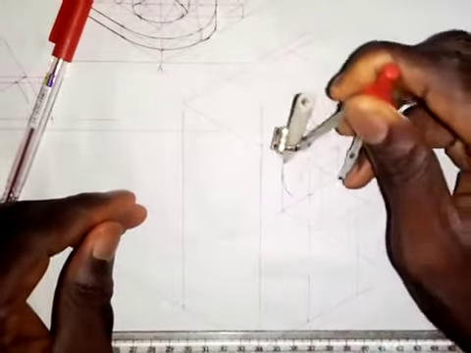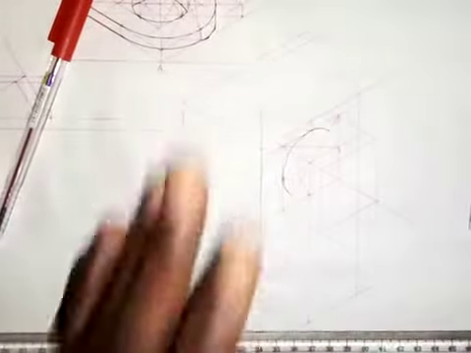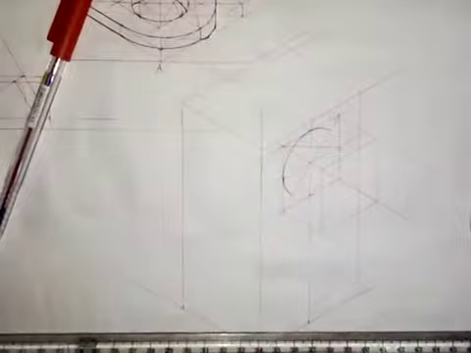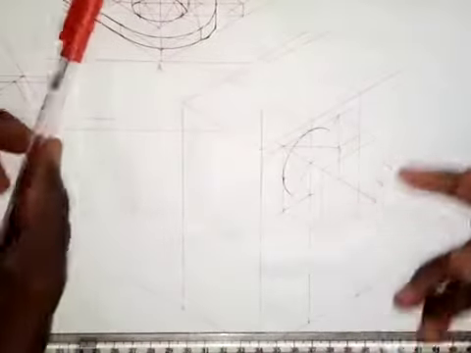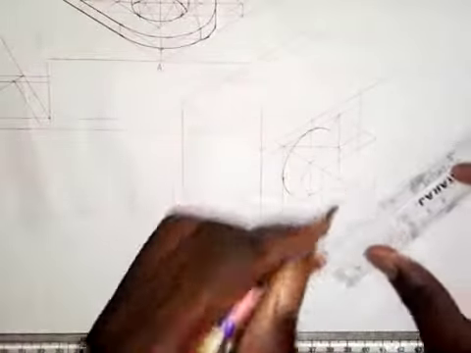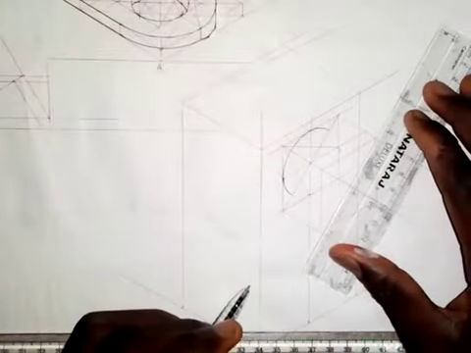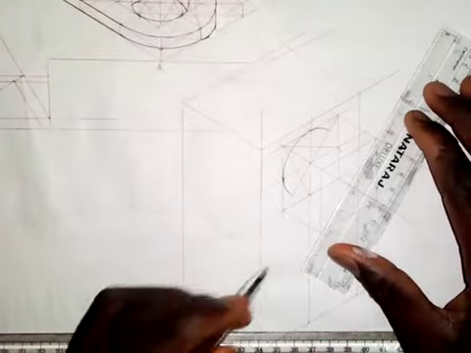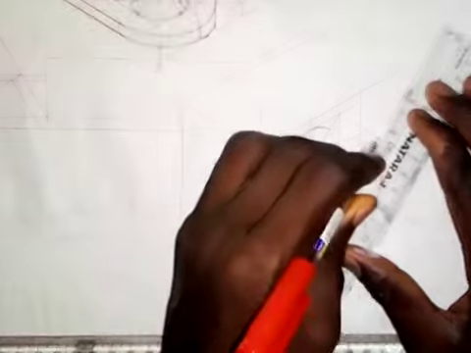Alright, so this is what I need at the back here. That's all I need at the back here. So the next one that I need is to produce a complete isometric circle on this face. So I will join this together. I join this together like this.